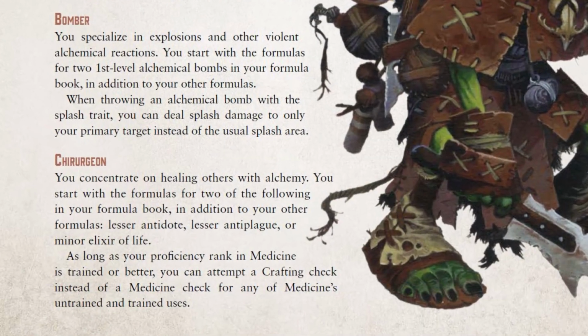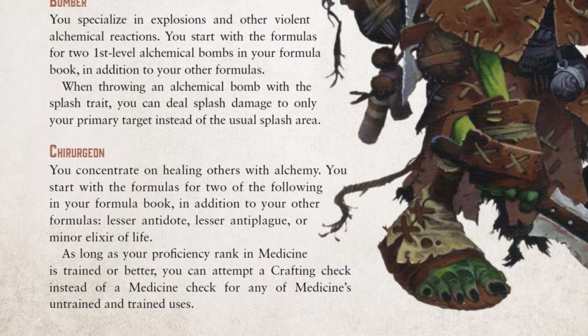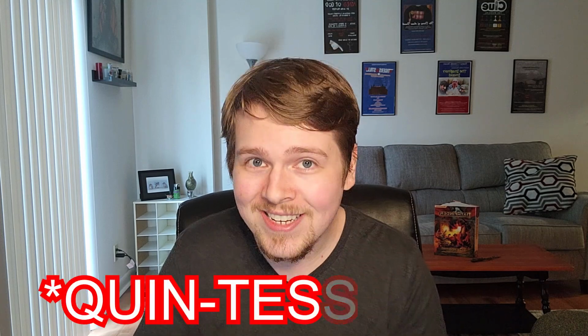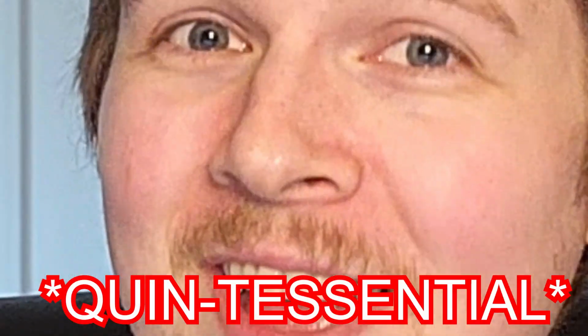This won't impact his gameplay all that much, but it will let him prepare more healing items per day than other alchemists, and as we go forward, you'll see that Quincy is the quintessential support. I didn't even write that pun, I just left it in. I'm not editing this out.